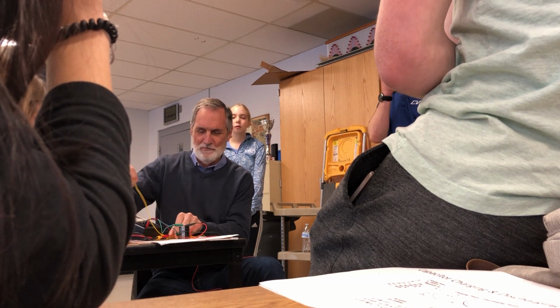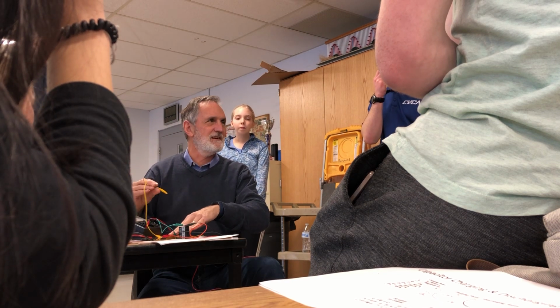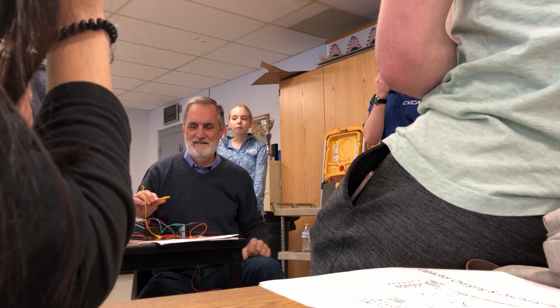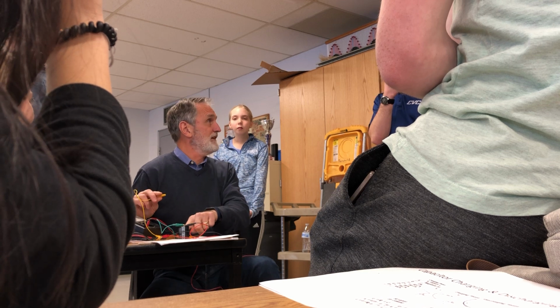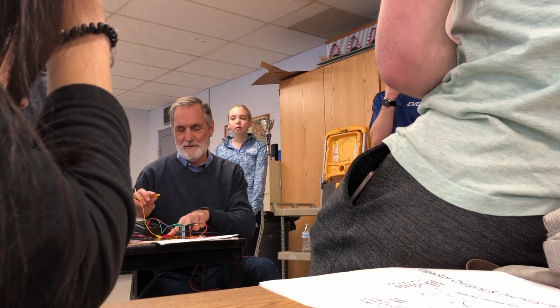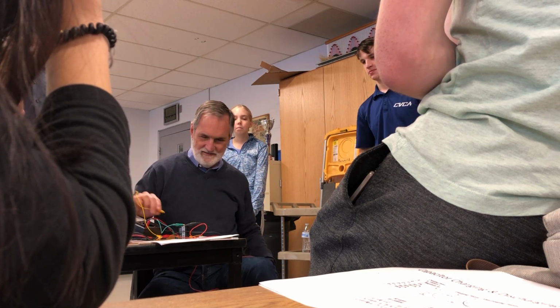So what would happen if we put these two in parallel instead of series? Yeah, it divides it evenly. 15 ohms would become 7.5 ohms. But as it is, we've got them in series, so it's 30 ohms, right?